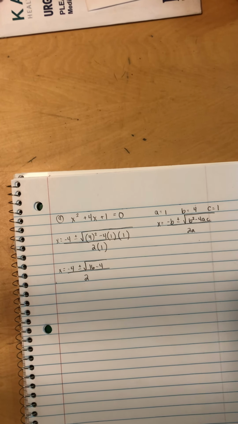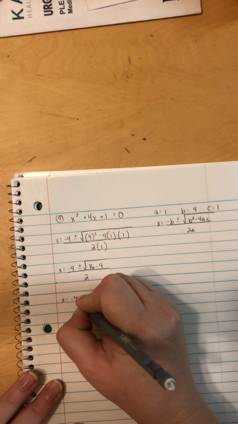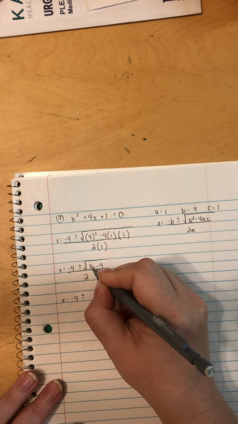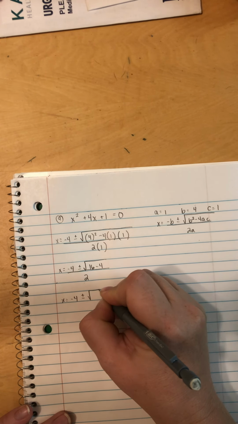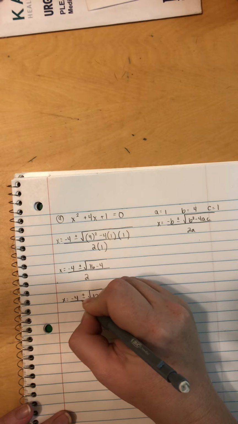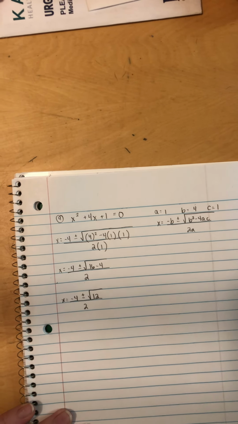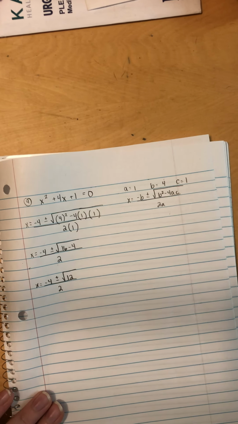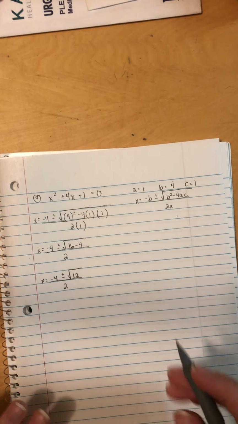Let's go ahead and simplify a little bit further. x equals negative 4 plus or minus the square root of, and that's 16 minus 4, which is going to be the square root of 12, divided by 2. So 12, you should have picked up on that, is not a perfect square. So this is where our irrational solutions are going to come in.